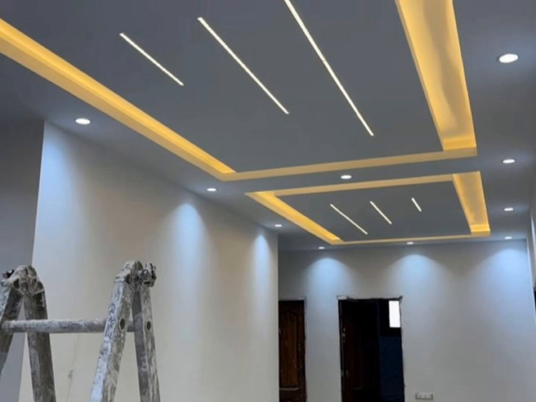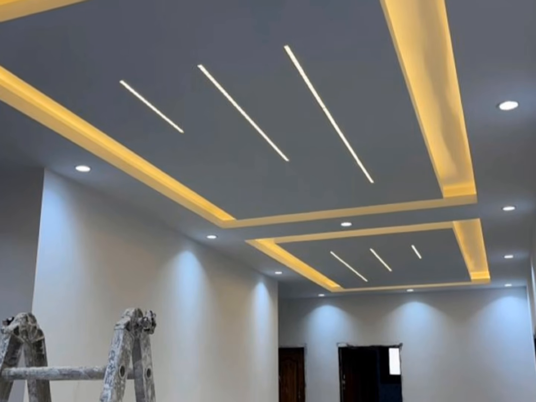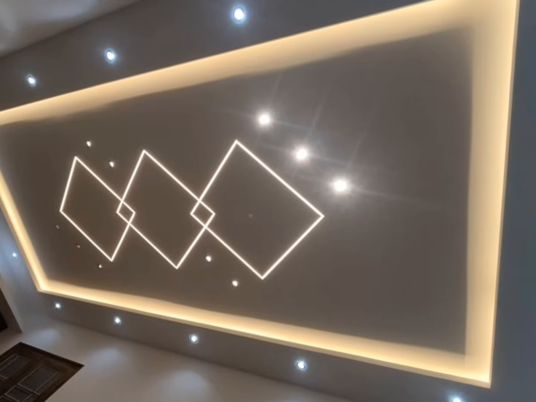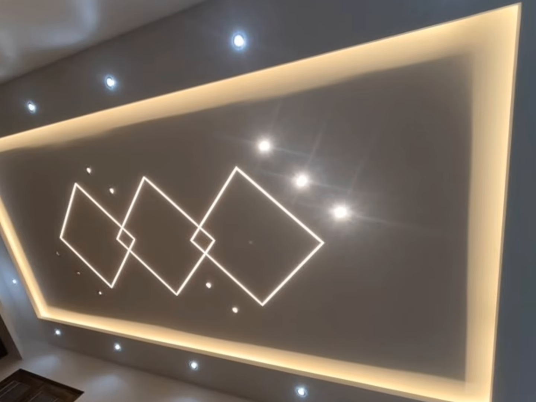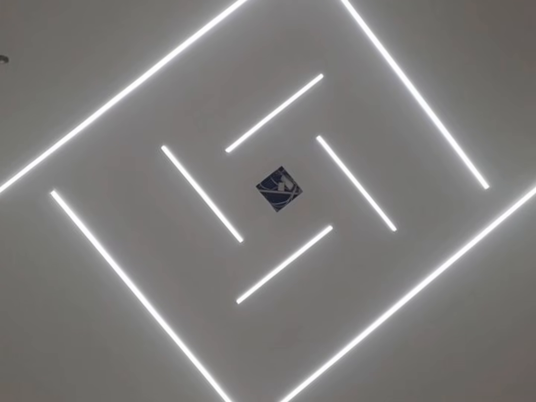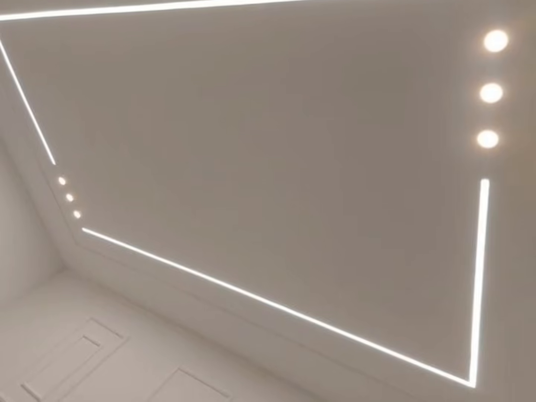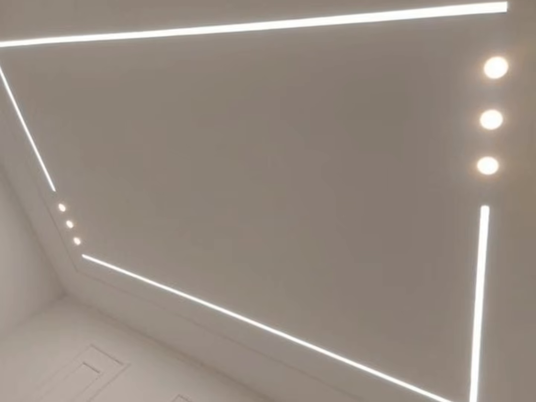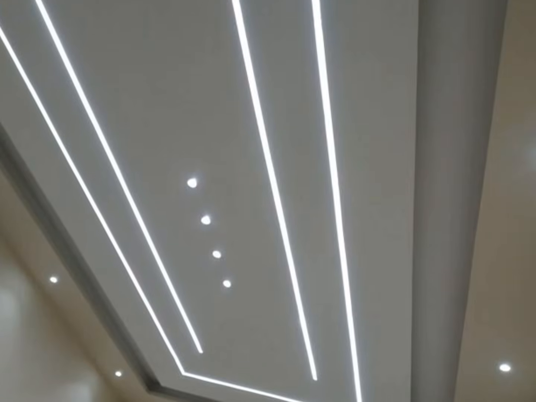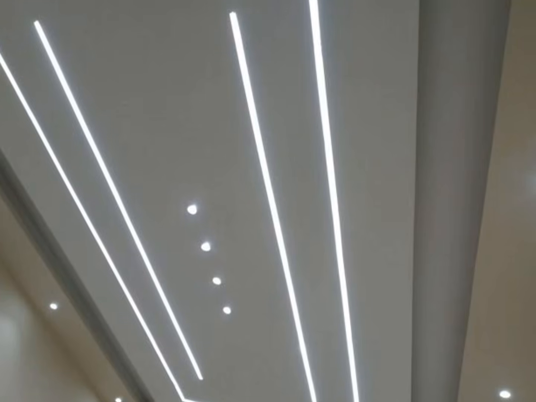And always select quality aluminum profiles, which are good at dissipating heat and increase the LED lifespan. Avoid cheap plastic profiles. Another thing is, use a proper diffuser cover. A good diffuser softens harsh light, eliminates the visible LED dots, and creates uniform illumination. So friends, these are some points to remember.